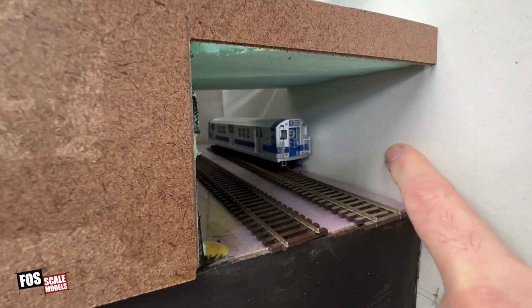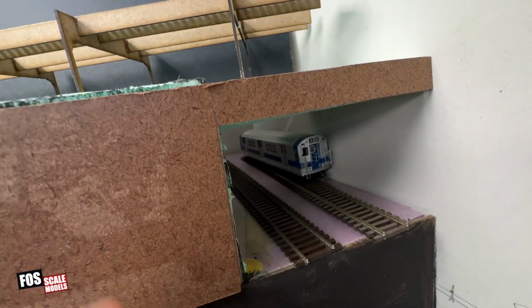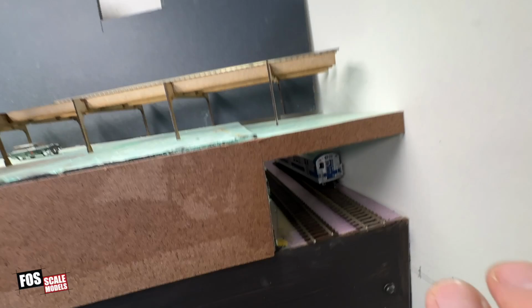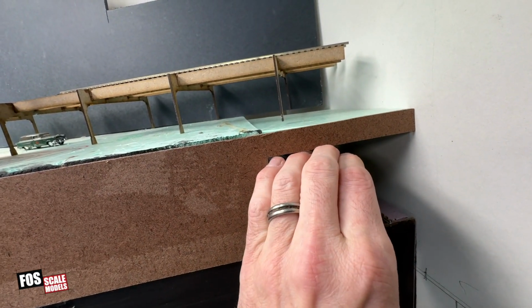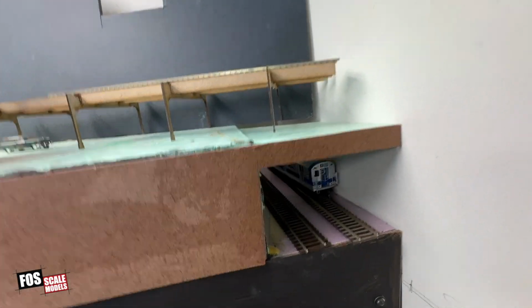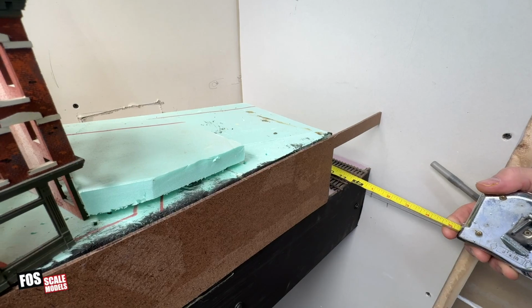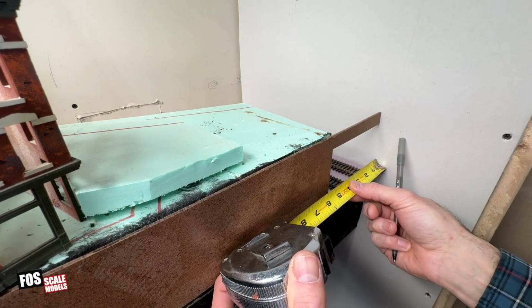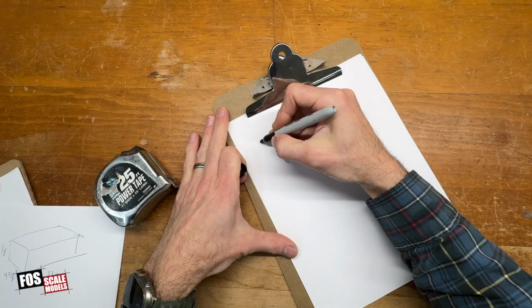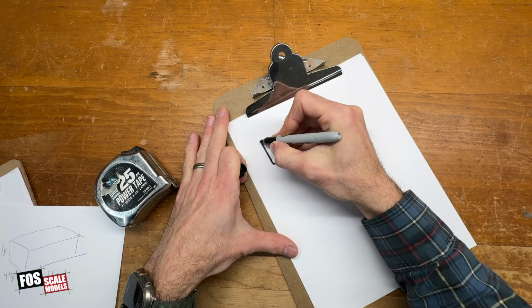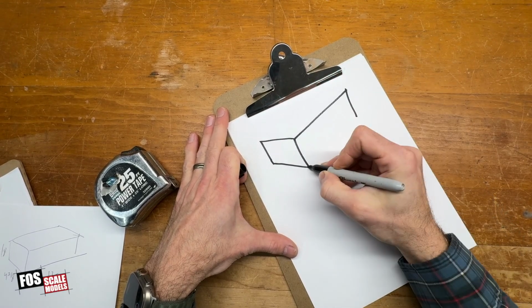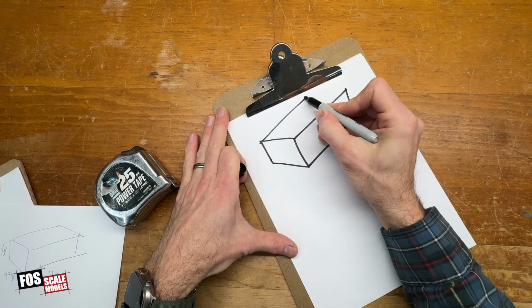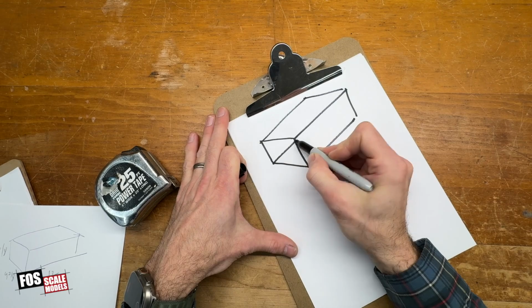So we need to come up with some tunnel walls, a floor and a ceiling. And I want to build the unit separately so I could just slide it in and slide it out if I need to do any work on it. So we need to make a box that fits into there like a sleeve.